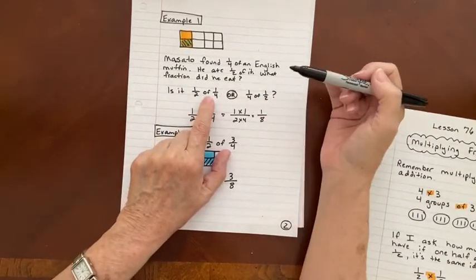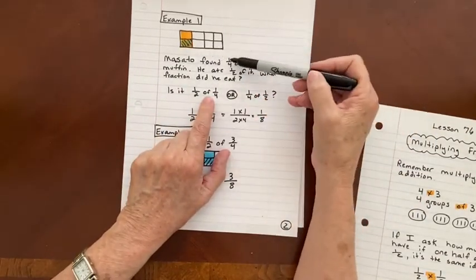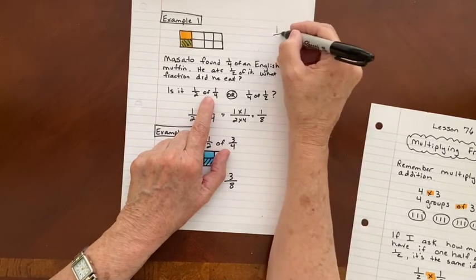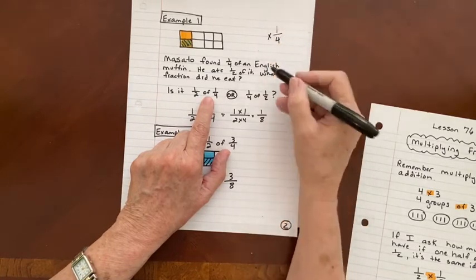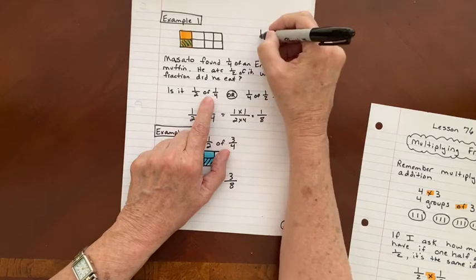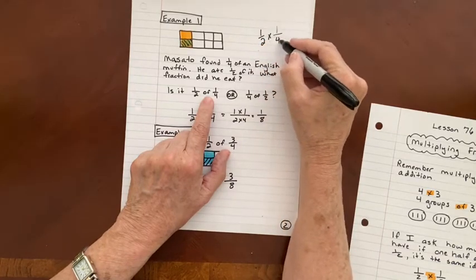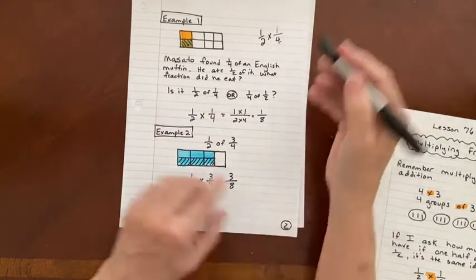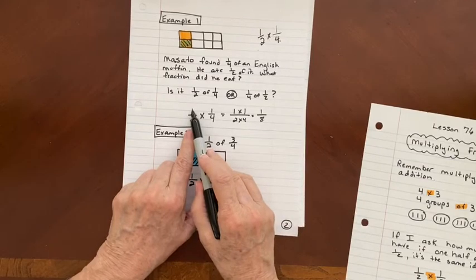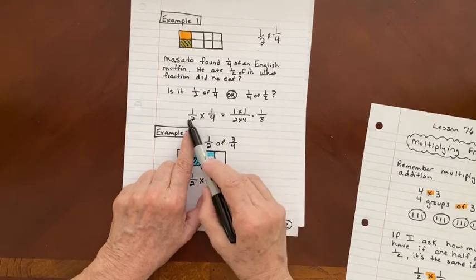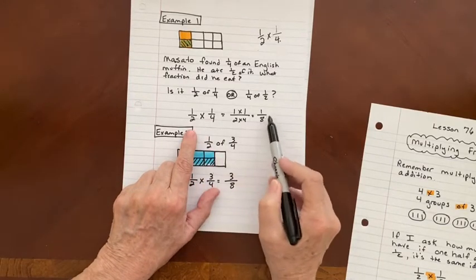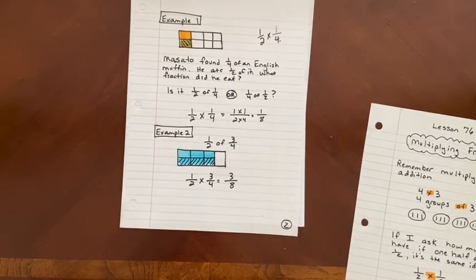Of means multiply. So Masato found 1/4, so that's going to go over here, and he ate half of it. 1/2 of 1/4. Okay, I'm going to do that same thing. I'm going to multiply straight across. 1 times 1 is 1. 2 times 4 is 8. So indeed, even the math works out. The pictures work and the math works. I love it when that happens.